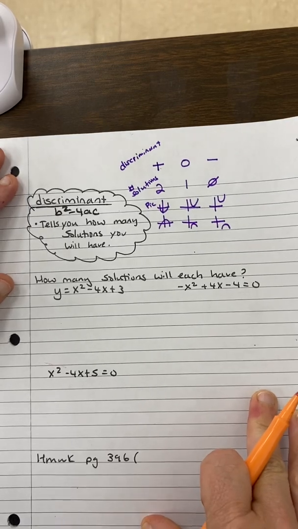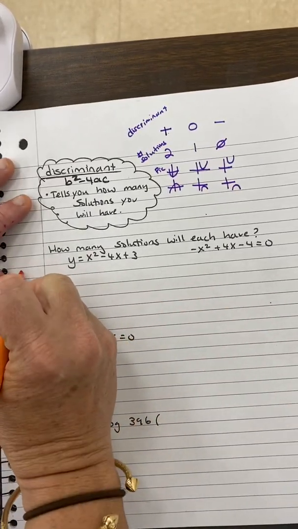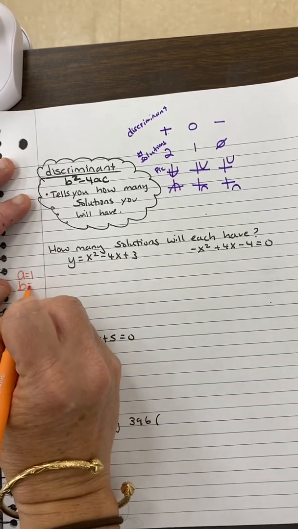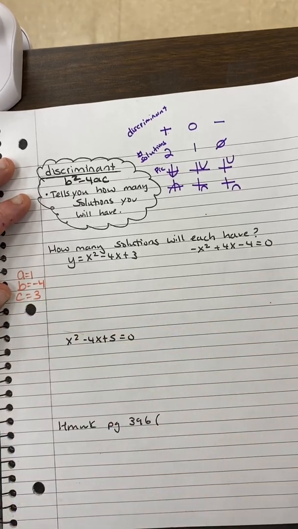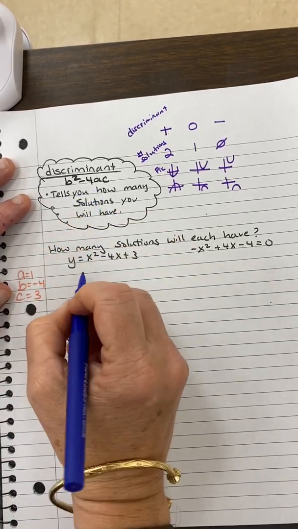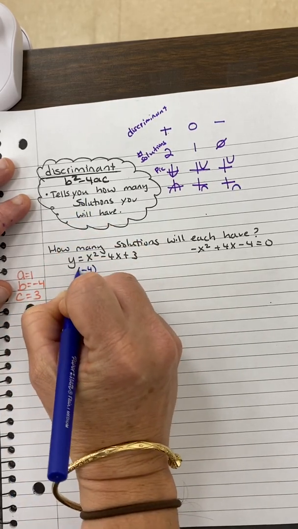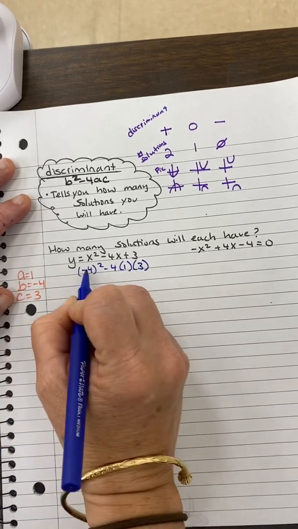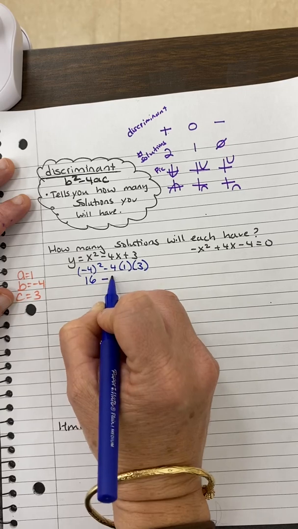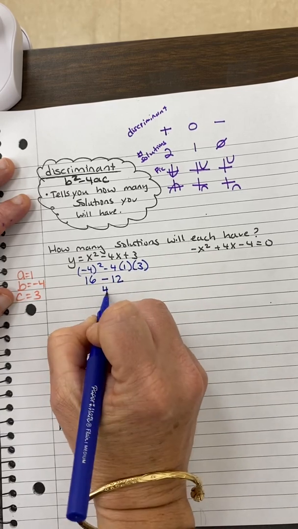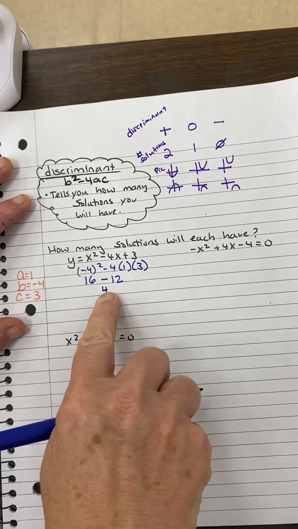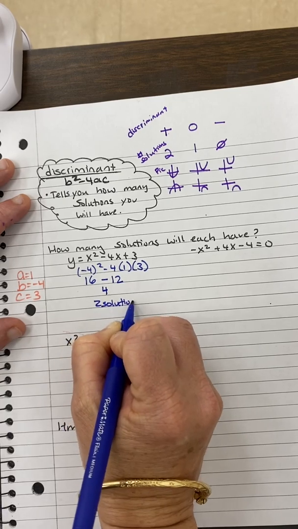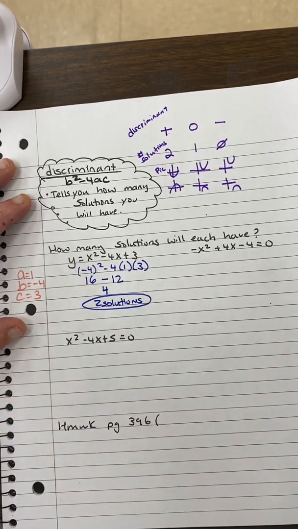Once again, that first step is going to be to identify A, B, and C. So I'm looking at this problem right here. A is 1, B is -4, and C is 3. Okay, I'm just going to use this right here, B squared minus 4 times A times C. So -4 squared minus 4 times A times C. Okay, I'm going to go ahead and calculate that. That's 16 minus 12, which gets me 4. That's a positive answer. So it doesn't mean I have 4 solutions. It's a positive answer, which means I have 2 solutions. It doesn't tell me what the solutions are, it just tells me there's going to be 2 solutions.